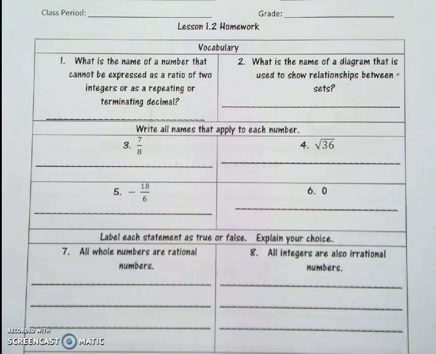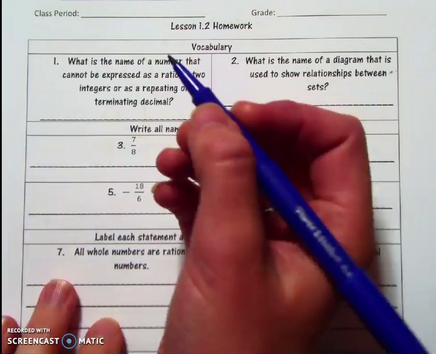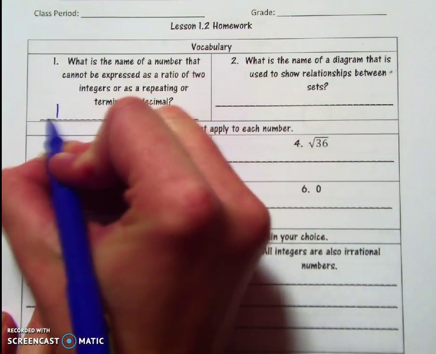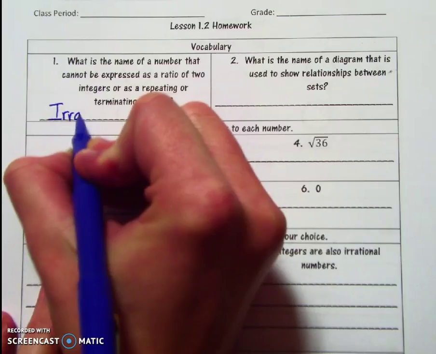We talked about it yesterday. A number that cannot be written as a terminating or repeating decimal. All right, so this is an irrational number.